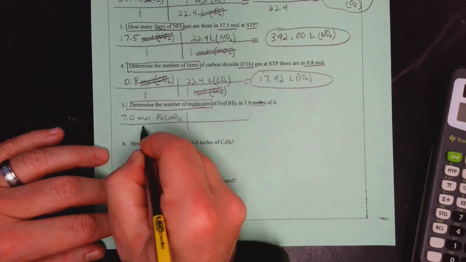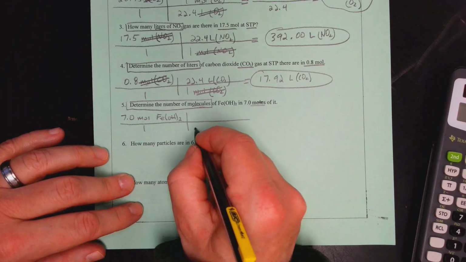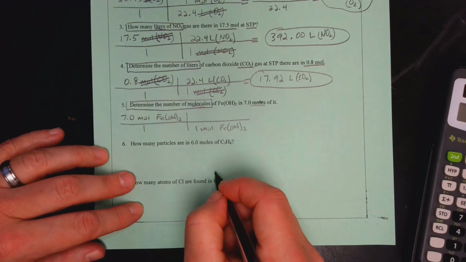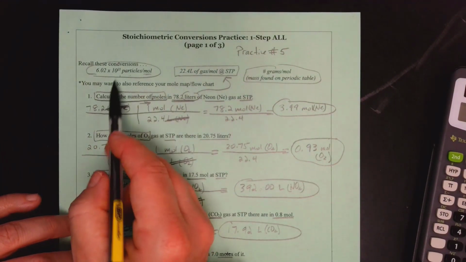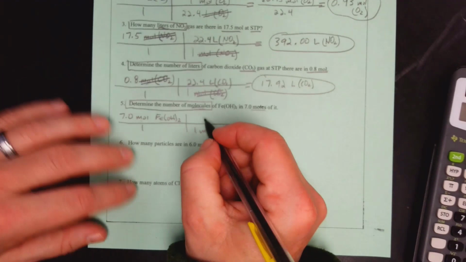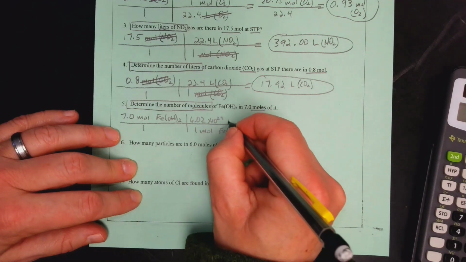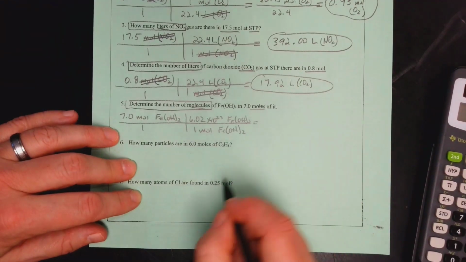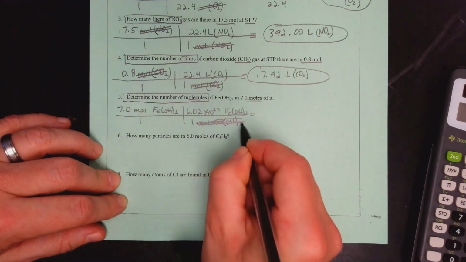Which means I'm going to go ahead and set that over 1. Now remember, you guys, I have to finish with molecules, which means I have to get rid of my moles. So 1 mole of FeOH2. And remember, you guys, I have to use my constant here. So this is where I'm going to use my constant. 1 mole is the same as saying 6.02 times 10 to the 23rd of any particle. So that's what I'm going to put up here. 6.02 times 10 to the 23rd of FeOH2. Now, just like anything else, we can go ahead and do our canceling. So I'm going to cancel out moles of FeOH2.